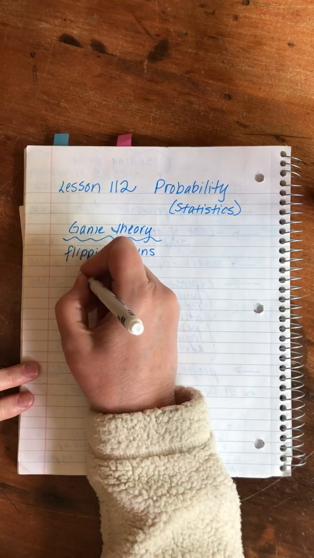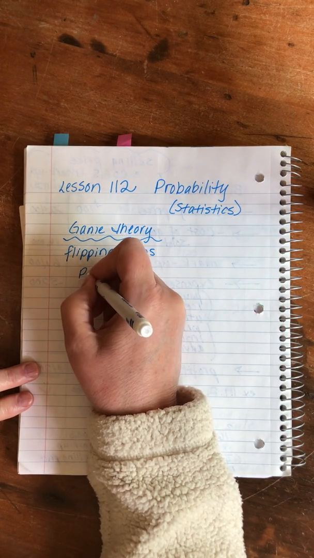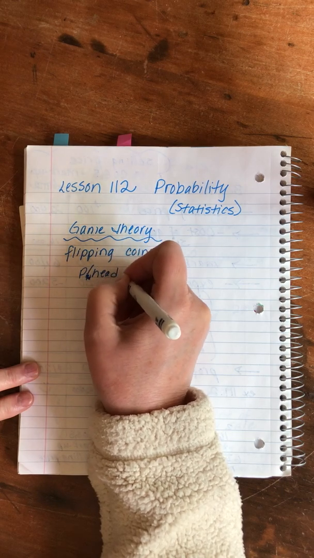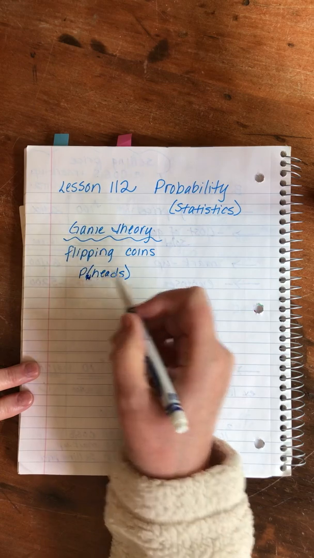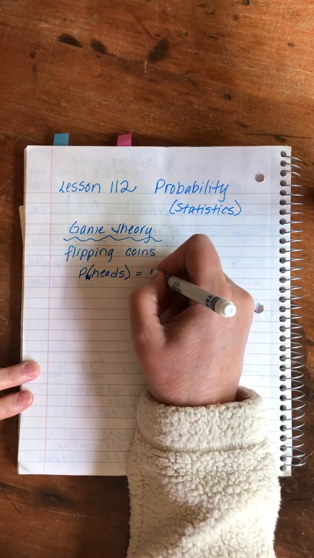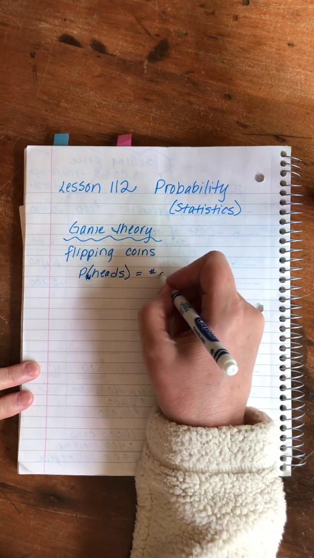So if you want to calculate the probability that you'll get heads, this is shorthand for, it's not just a hashtag, it stands for number.